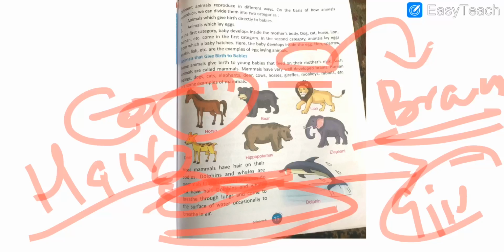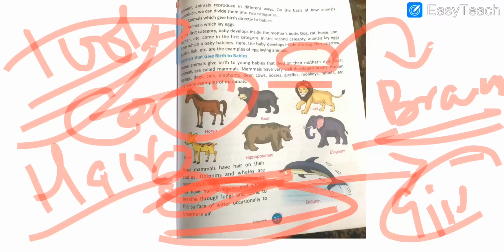Students, like human parents look after their children, all the mammals look after their babies. So these were the features of mammals.